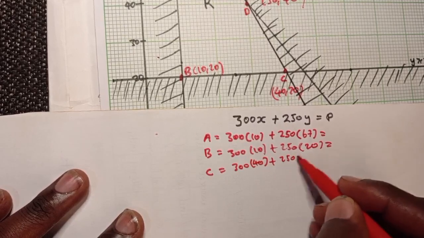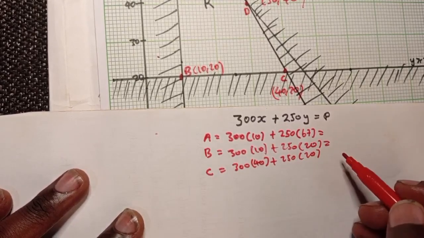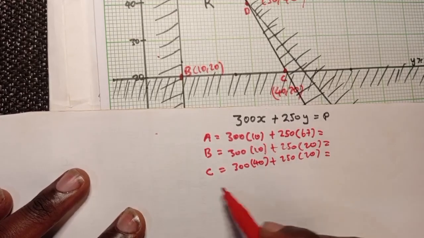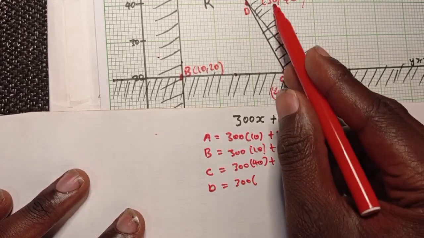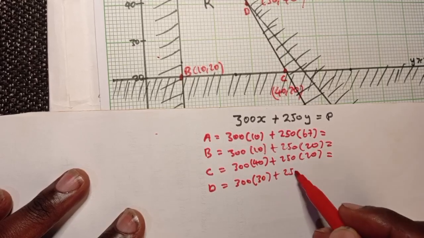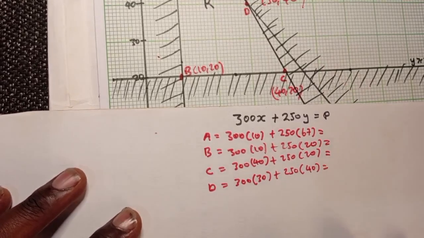Then 250, 20. We're going to see what we get. Then D, that will be 300 in brackets. X is 30. Then 250, 40 there. Then we see what we get.